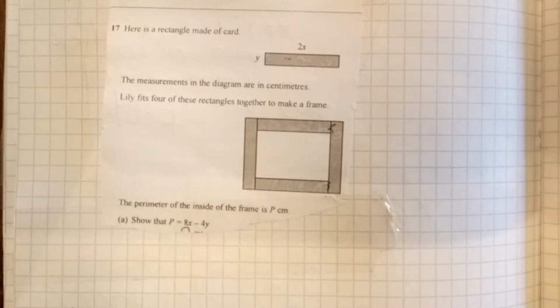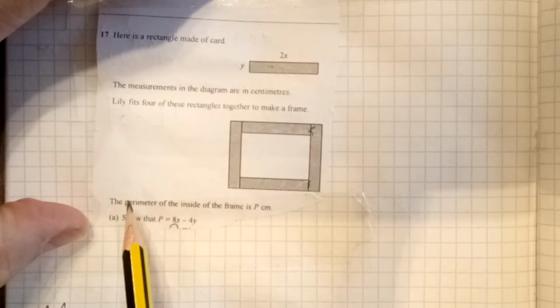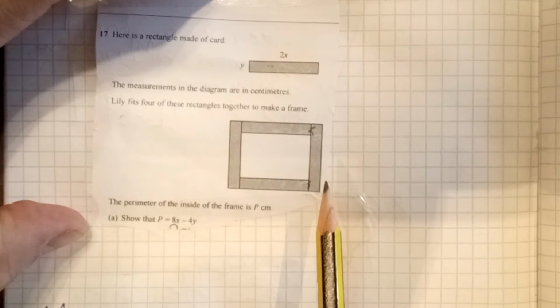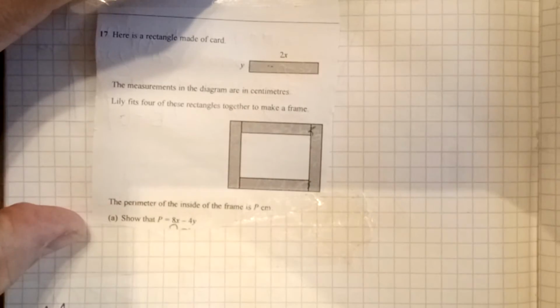Here's a rectangle made of card. The measurements in this diagram are in centimetres. Lisa fits 4 of these rectangles to make a frame. The perimeter of the inside frame, which is this bit here, is p centimetres. Show that p is 8x minus 4y.